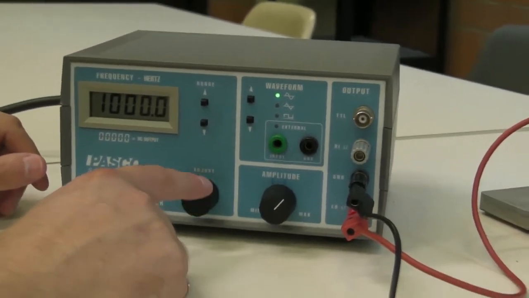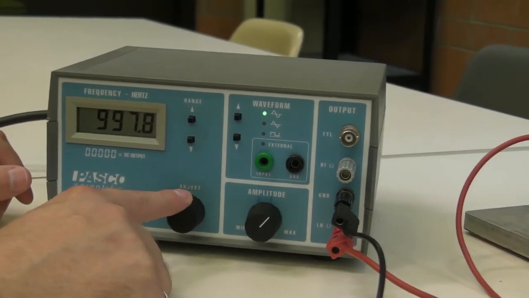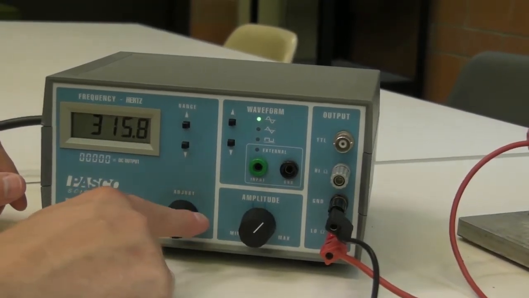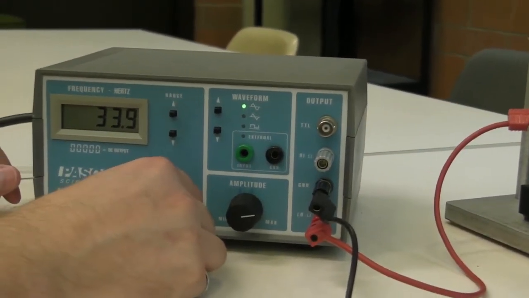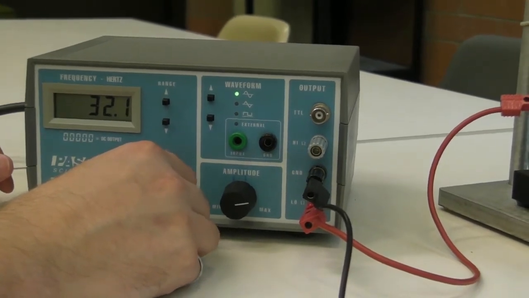Make sure that the amplitude is at least at 50%, and then start adjusting the frequency downwards by quite a bit. Because of aliasing issues between the camera and the vibrations of the string, it won't look the same in real life as it does on the video. However, you can still see the nodes on the video, and that's the most important thing.